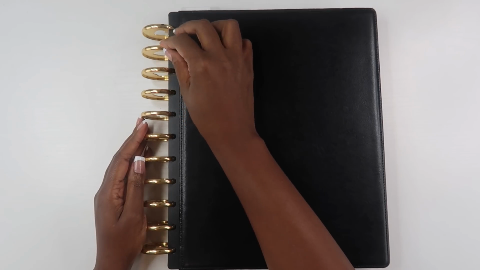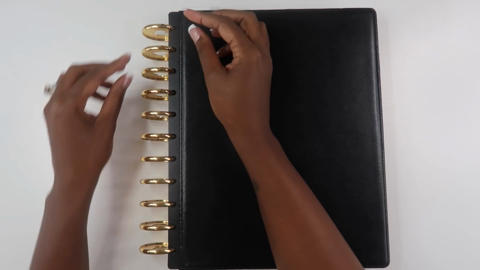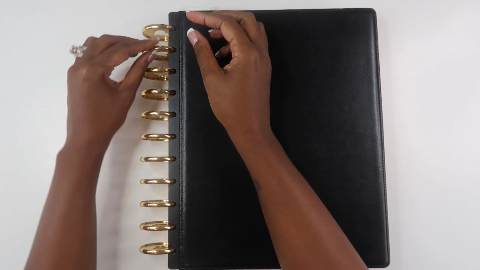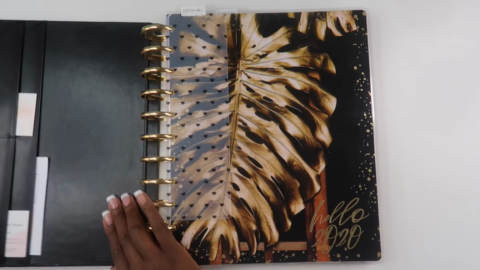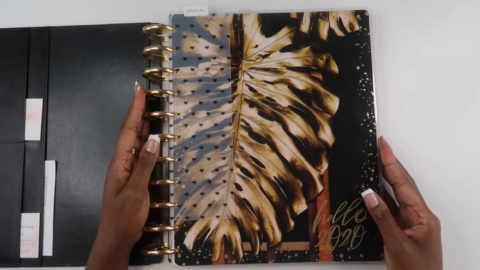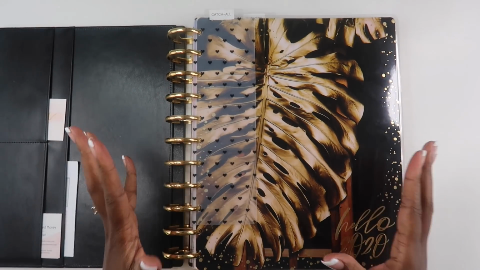So the first thing, I switched out my disc. I was using the medium disc at first from Happy Planner, but I did switch them out to the gold expander disc. And that's just because my planner was becoming a little too bulky, and I wanted to make sure I could easily open it to whatever section I was trying to flip to.